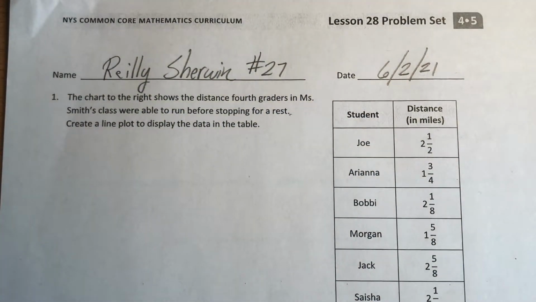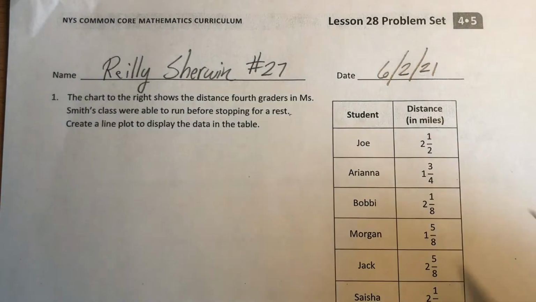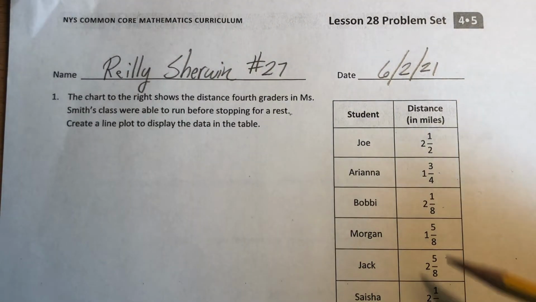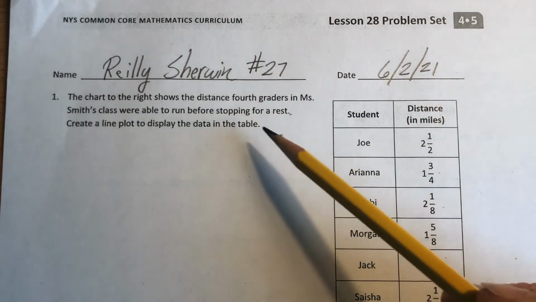All right, so the chart shows the distance fourth graders could run. Okay. Wow, that's pretty cool. These are high numbers. All right. Create a line plot to display the data in the table.